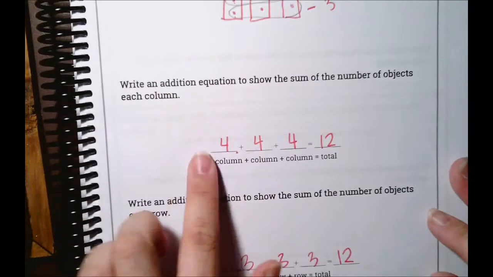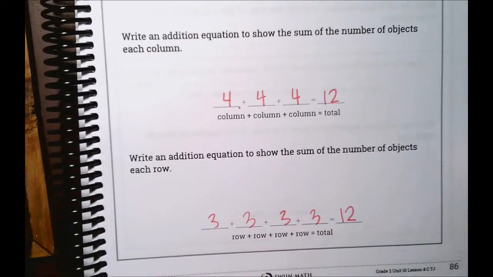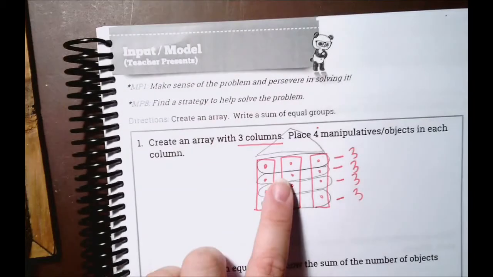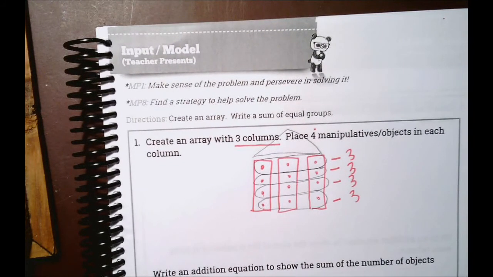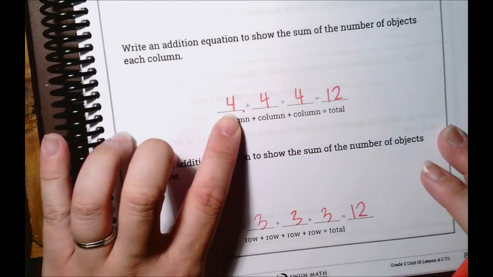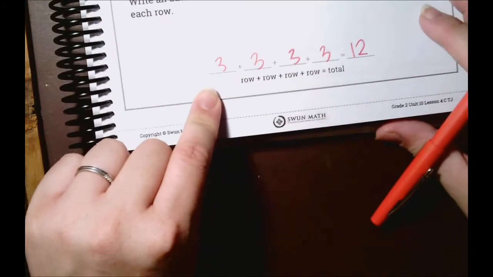The sums are the same, and it should be the same because we didn't add or take away any manipulatives or objects. We just added them differently. So this first equation was our columns, and this next equation was our rows. Okay, let's do it again.